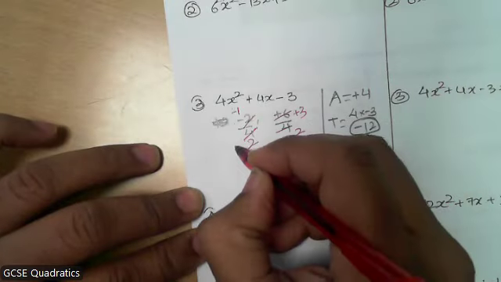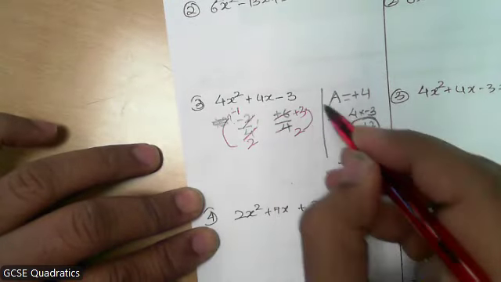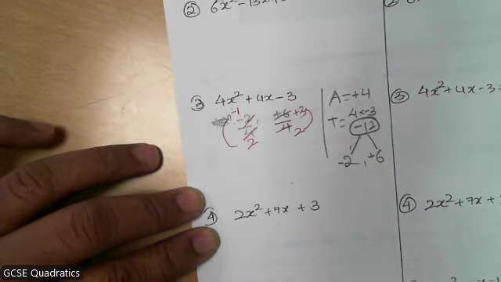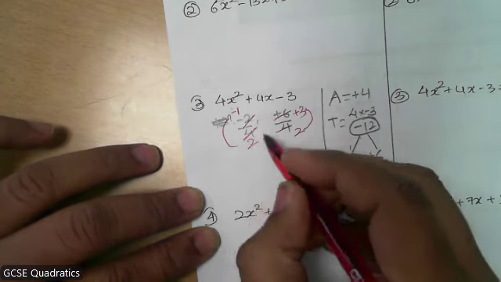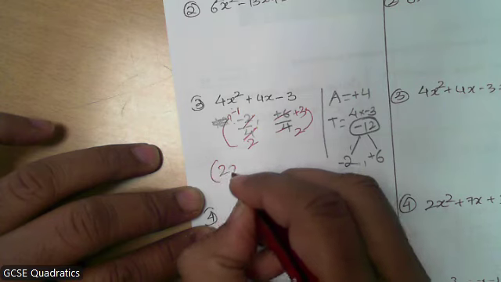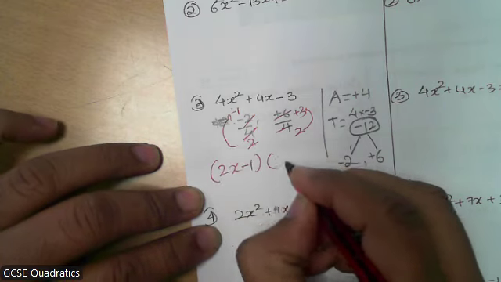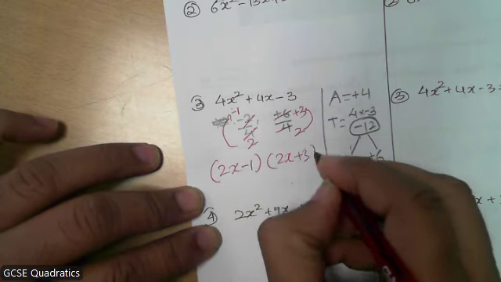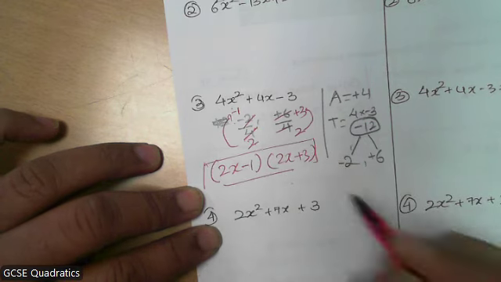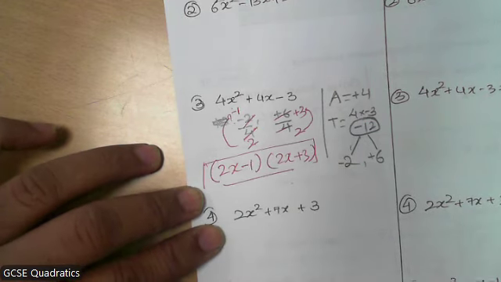Okay, so what do you do then? You need to go bottom to top. I ask you to memorize it because you're putting them in brackets. Bracket starts with B, so bottom starts with B as well. So the two factors are 2x minus 1 and 2x plus 3. Okay, so these are the two factors. If they ask me to factorize, I'd stop here.